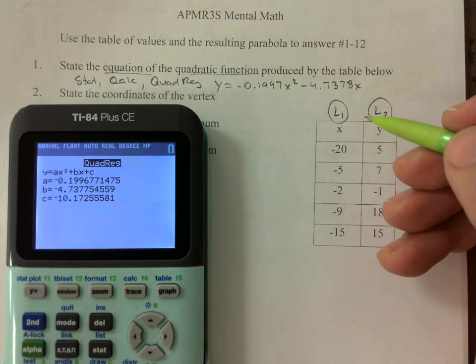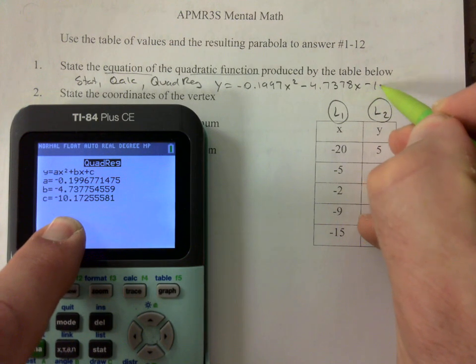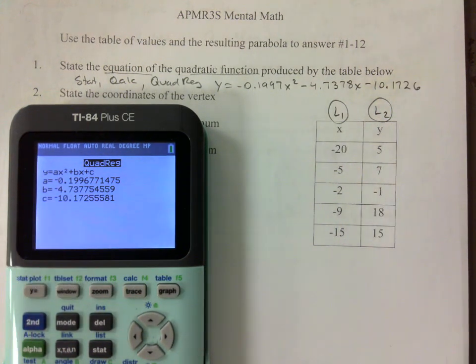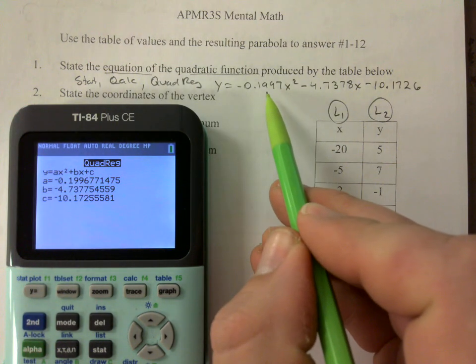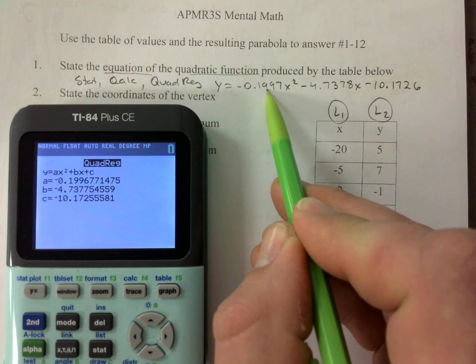This counts for grade 12 as well. Money is the only exception. It has to be to 2 decimals. And then minus 10.1726. So if you did 4 decimals, this is what I would look for. If you did 2 decimals, this first one should have been 0.2, right? This rounds to 0.20.